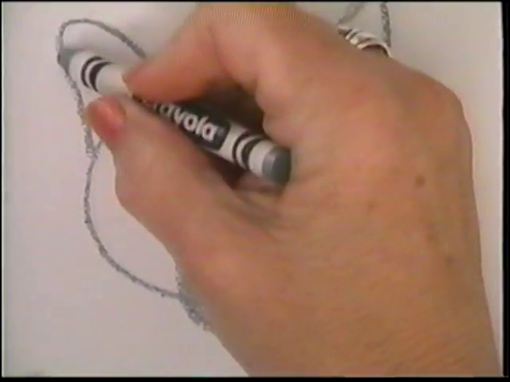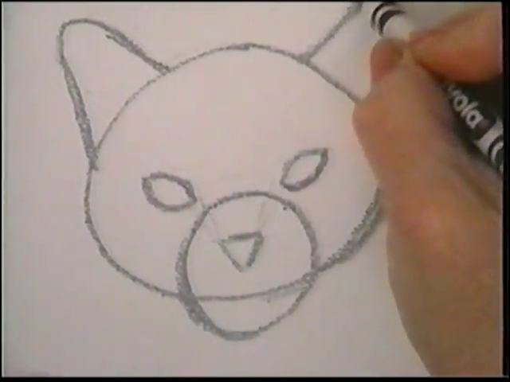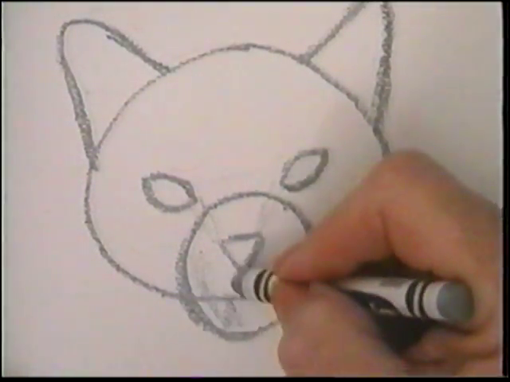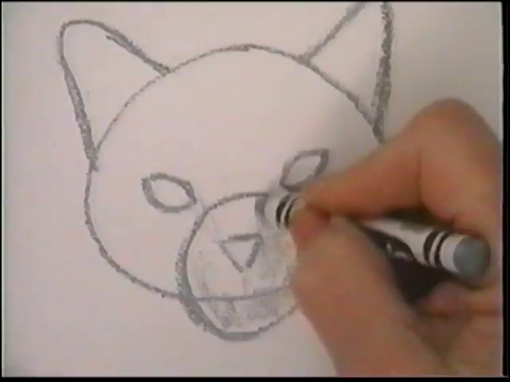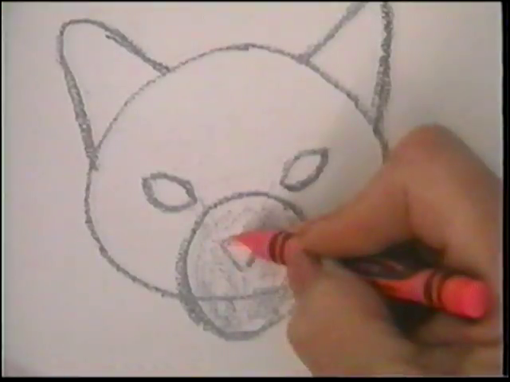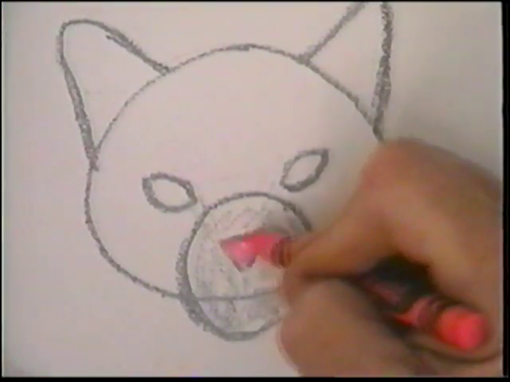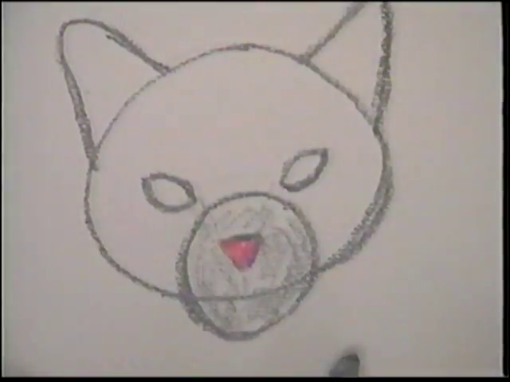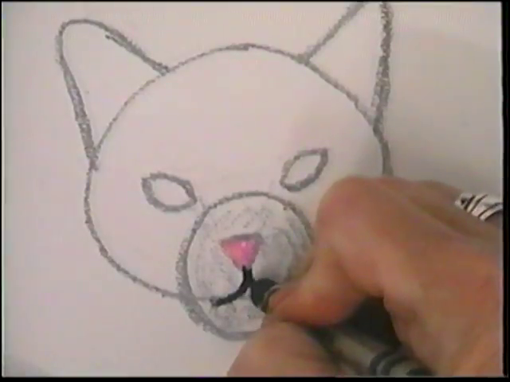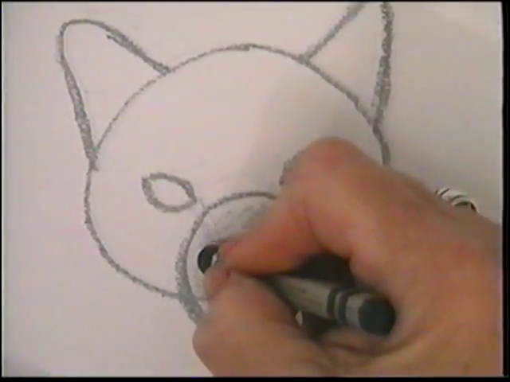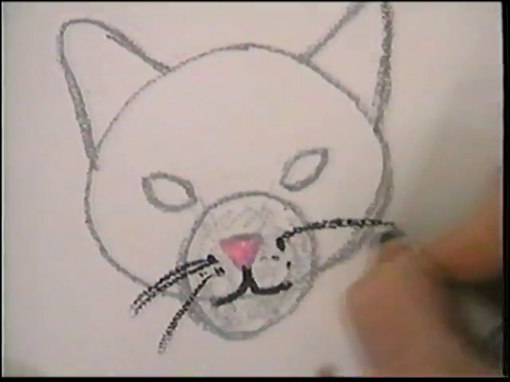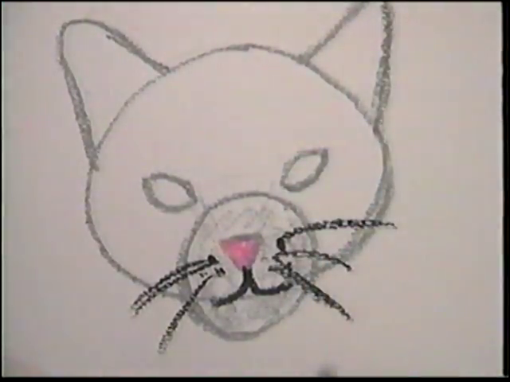Okay, so there's my cat. He's a little bit demonic looking here. And then I'm going to color in, and you can see that I could go in and color in his mouth area, and then I could come back with some pink for his nose, and with black, I could outline where his mouth is, put some little dots in here, and I've got whisker spots where the whiskers grow out. Those are always fun to add in.